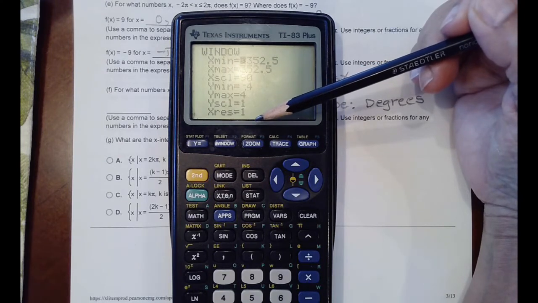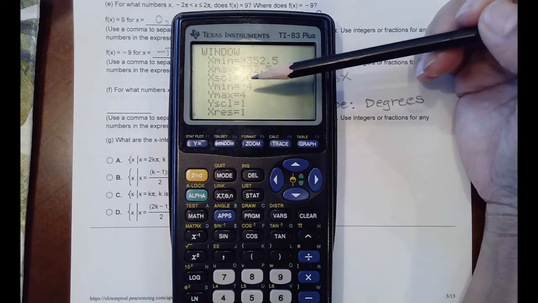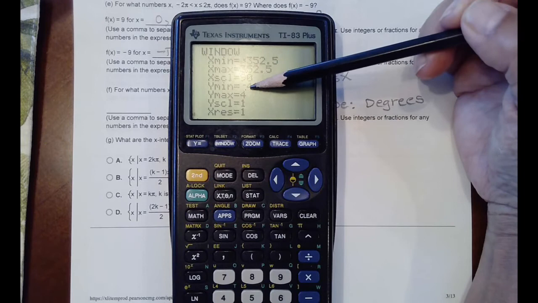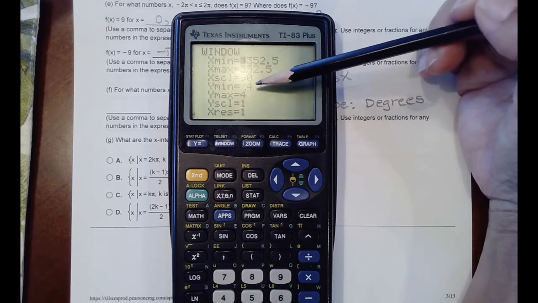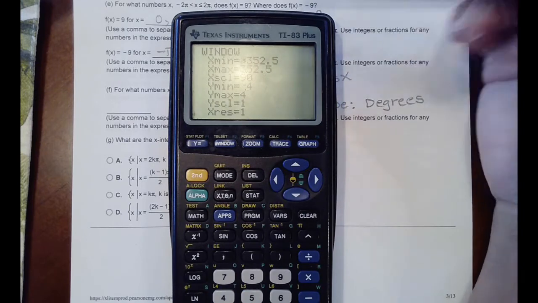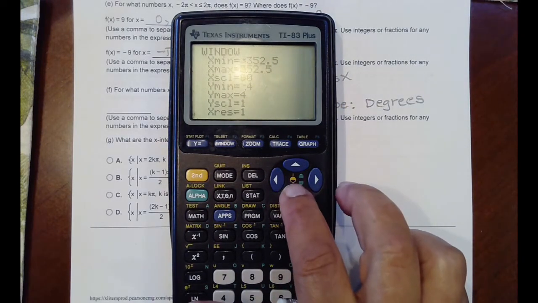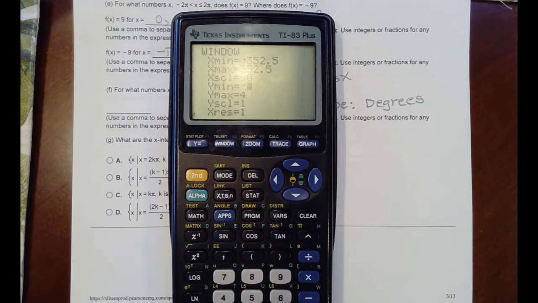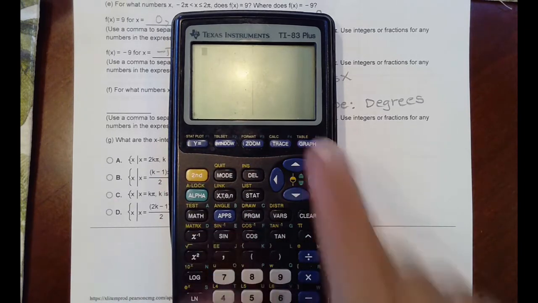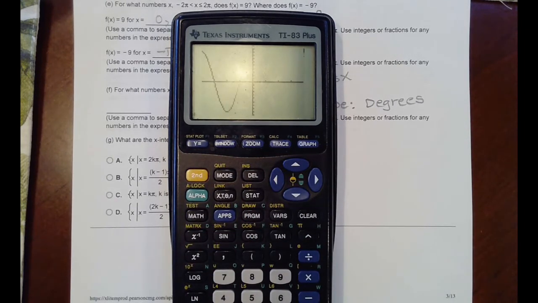Okay, now I can see a nice full graph. All right, so this line that you see right down here is negative 4.5. That is the x-axis. You have a maximum height of 9. You have a minimum height of negative 9. Remember, this one is the negative 4.5, and that one's just the x-axis. So now we're going to answer the questions that they have.